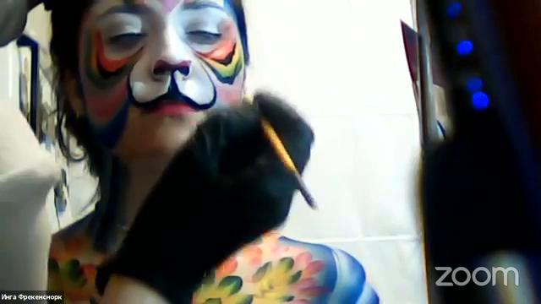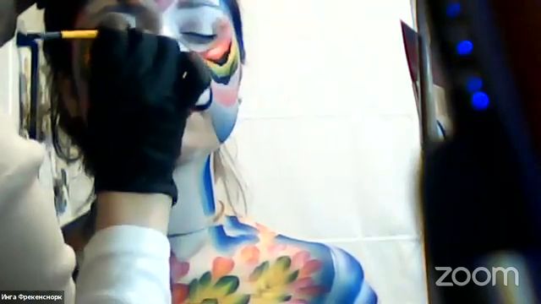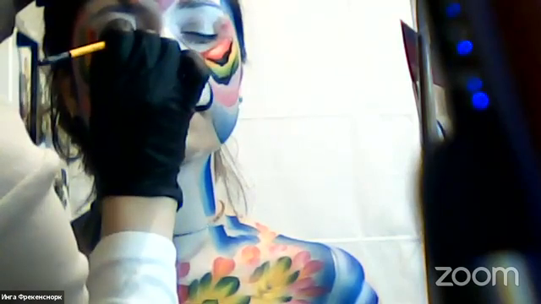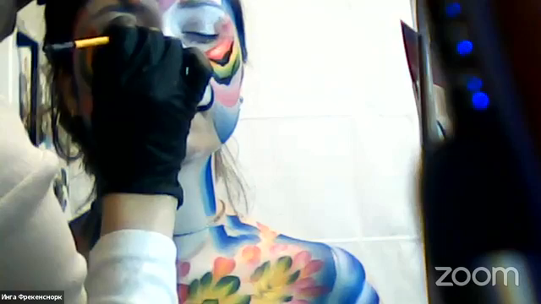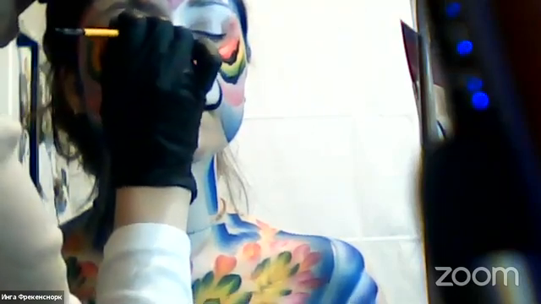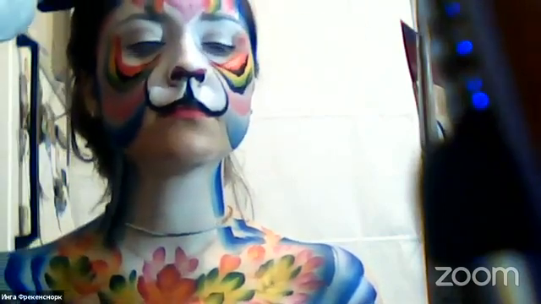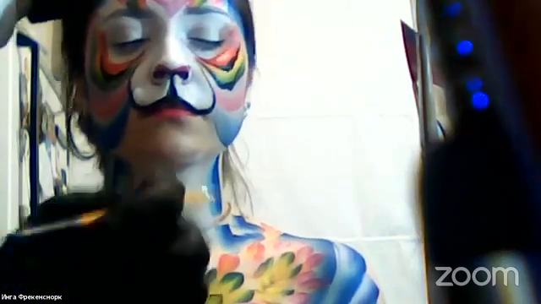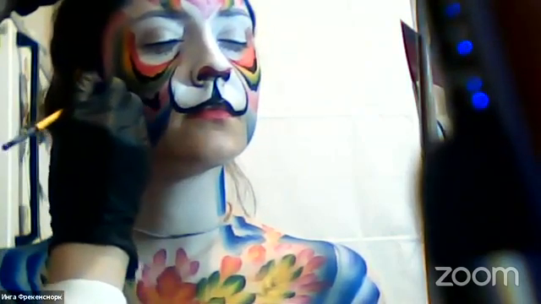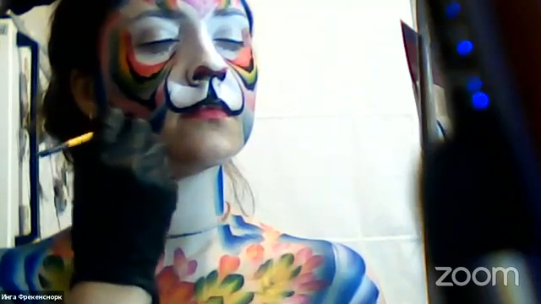If you know focal point theory, all the strokes, all the lines should go to one point, the inner corner of our eyes. Here our tiger lines will end. A tiger is not a tiger without tiger lines.